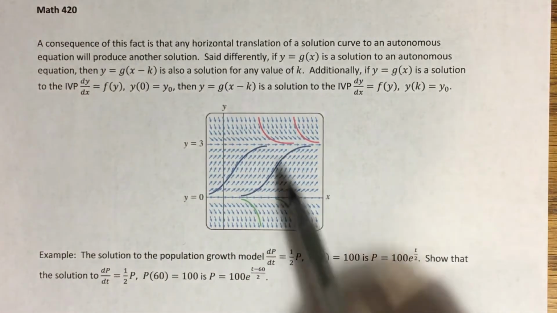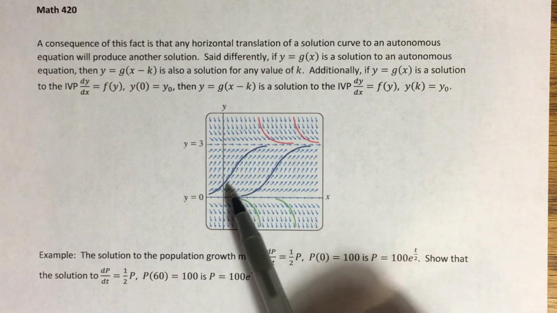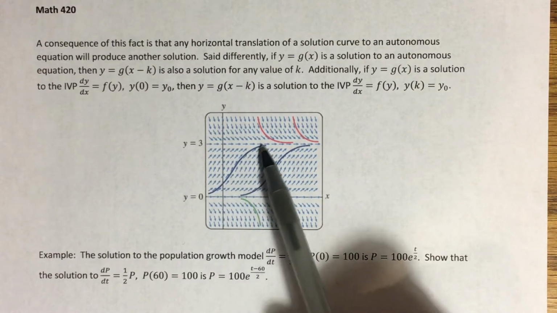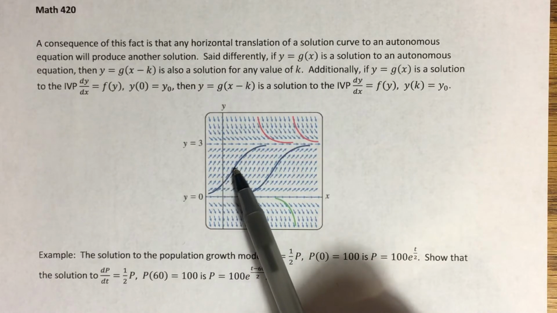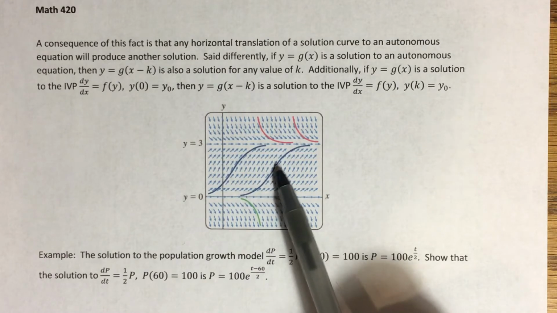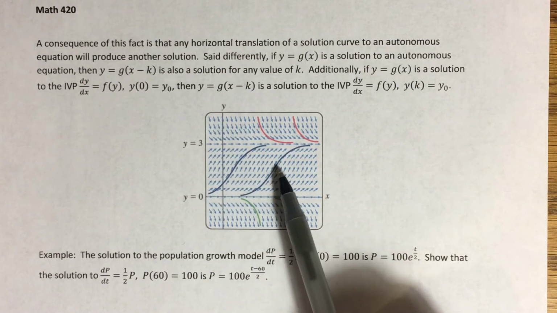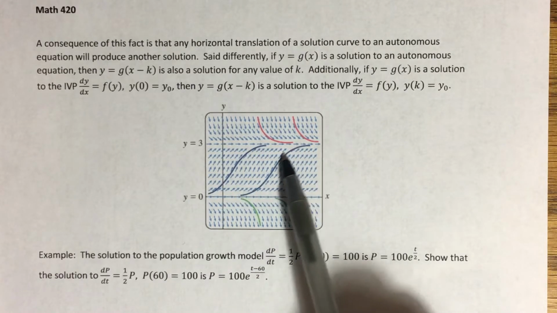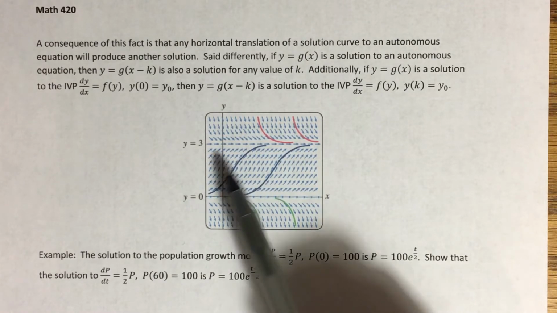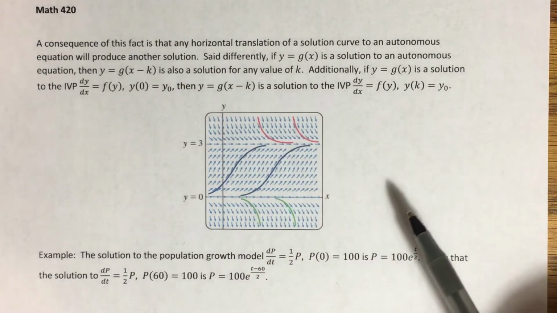So graphically, we're seeing that happen here. For example, this blue curve, if this is the solution curve corresponding to y equals g of x, if I were to shift that curve to the right without stretching or compressing or doing any other kind of transformations on it, then the solution curve given there will correspond to another solution for that differential equation.